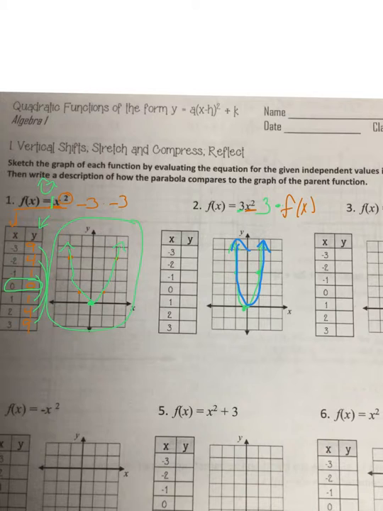So what we're really doing is we're taking this original parent function here and I'm pulling it in like a vertical stretch. So think of like Play-Doh, if you will. Comparing the two, I'm leaving my vertex at the origin. I'm just pulling these arms, these arrows, up, which makes it appear skinnier. So what we do is we call this a stretch.